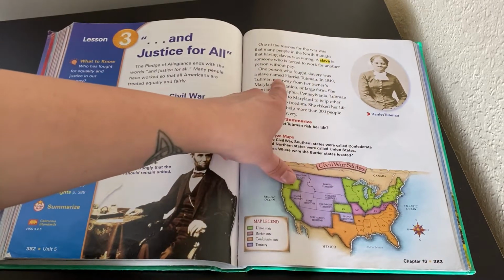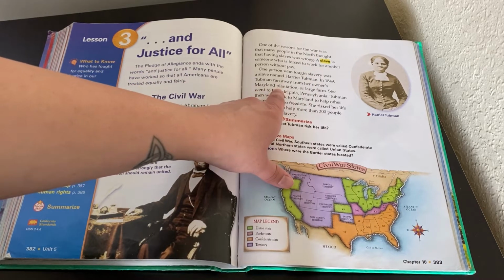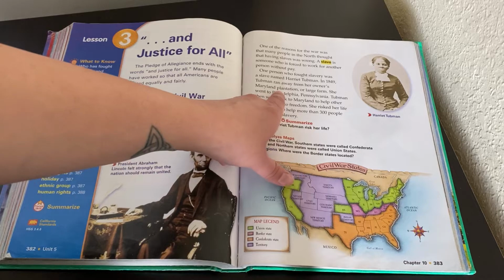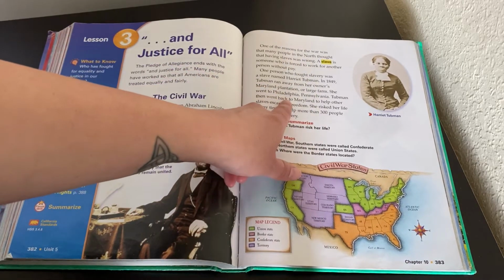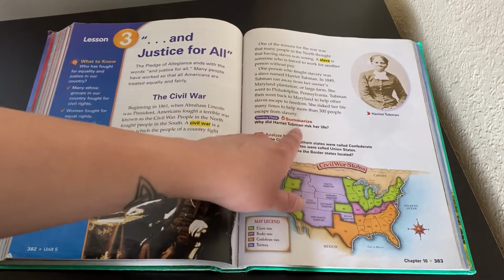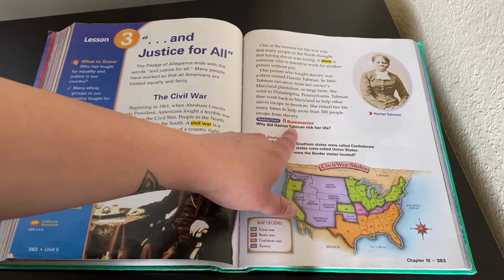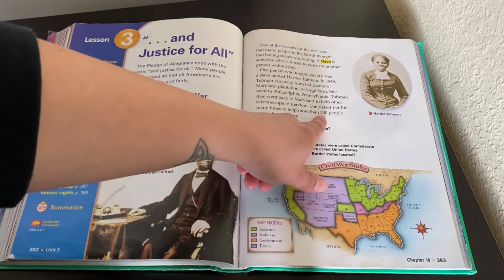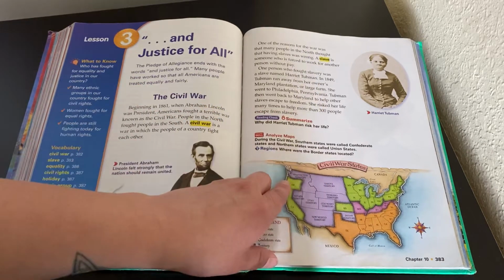Harriet Tubman, in 1849, ran away from her owners, a Maryland plantation. A plantation is a large farm. She went to Philadelphia, Pennsylvania. Tubman then went back to Maryland to help other people escape to freedom. She risked her life many times, and more than 300 people escaped from slavery.